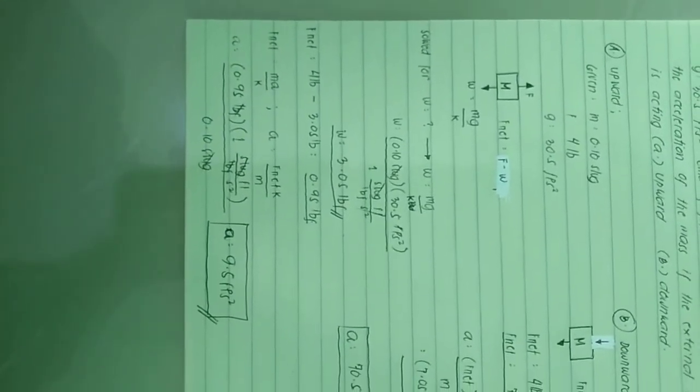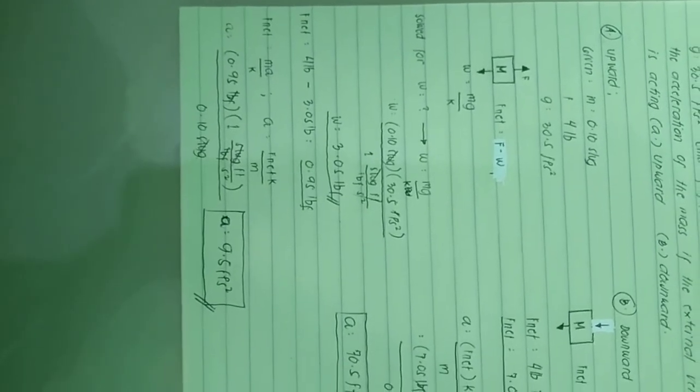So we cancel the slug, and also we cancel the feet per second squared. We have left the pound force. So our weight will be 3.05 pound force. Since we already have the value of our weight, we can now solve for our F net.